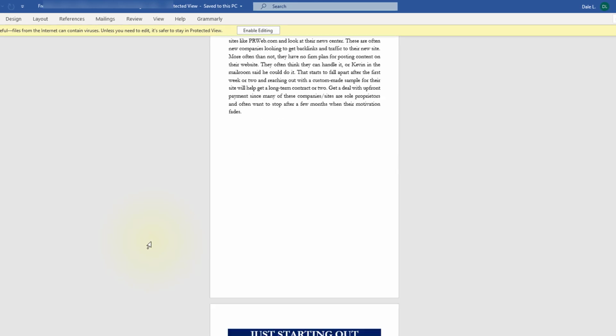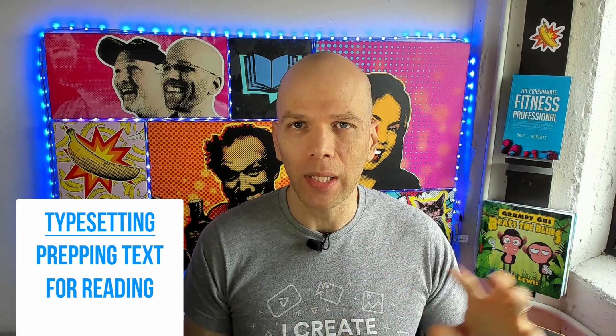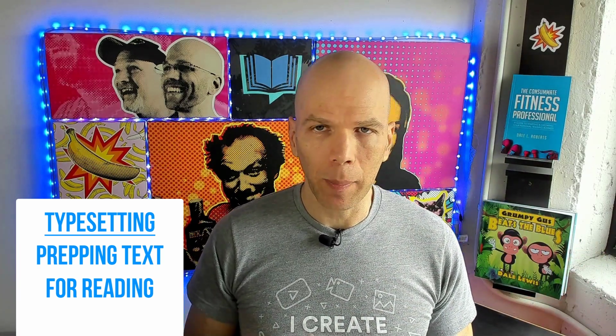Now, a lot of people aren't very familiar with typesetting. Typesetting is where you're formatting it so it's better for the reading experience. I think a lot of people assume they can just go ahead and just take a document and slap it up and it's going to be good to go, but it does take a keen eye to get the typesetting set, and especially for print format.